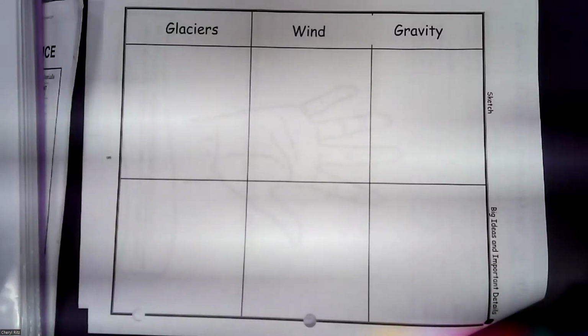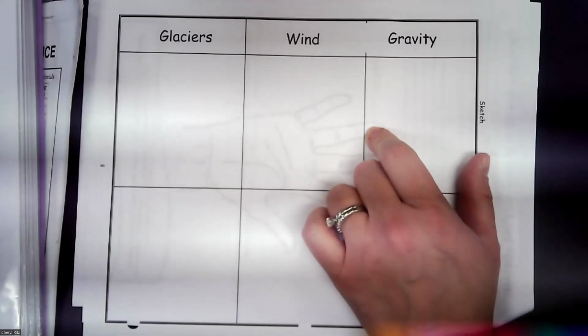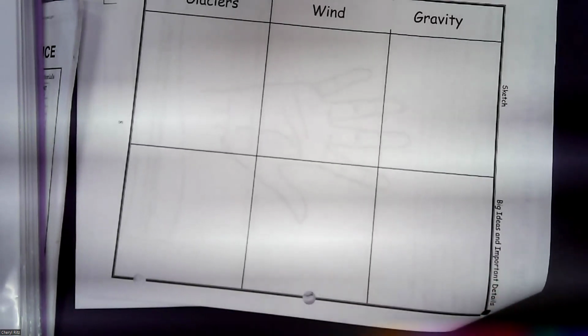All right, so we should be here on page 8. If you recall, yesterday we watched a couple of those videos. We looked at all the pictures. Where were we? We were on gravity erosion yesterday. So we need to go through these big ideas for gravity erosion.